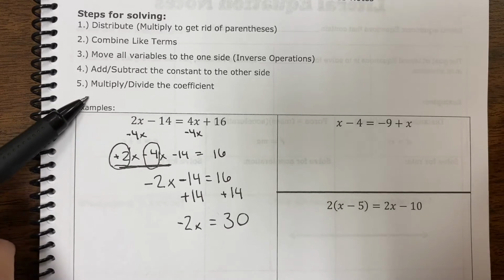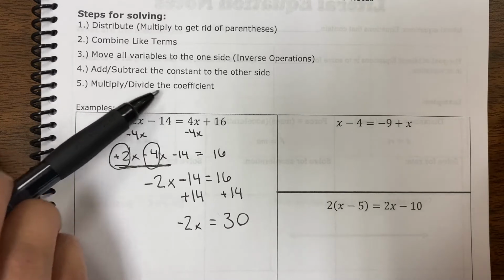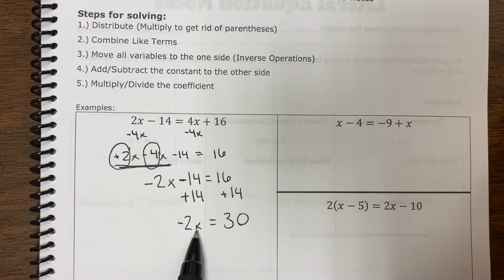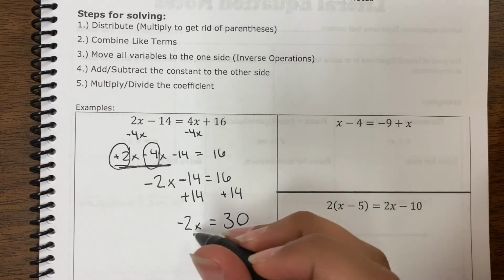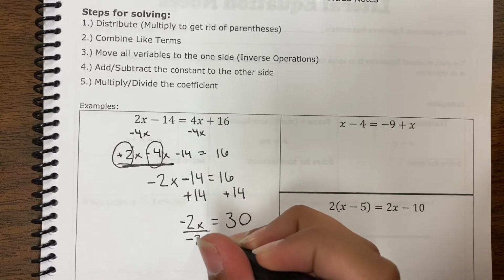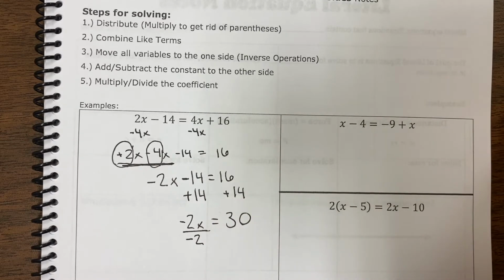My last step is to multiply or divide the coefficient. So right now, x is being multiplied by negative 2. So to get rid of negative 2, since it's being multiplied, I'm going to do the inverse, which is divide by negative 2. But we believe in justice, so what we do to one side, we have to do to the other.